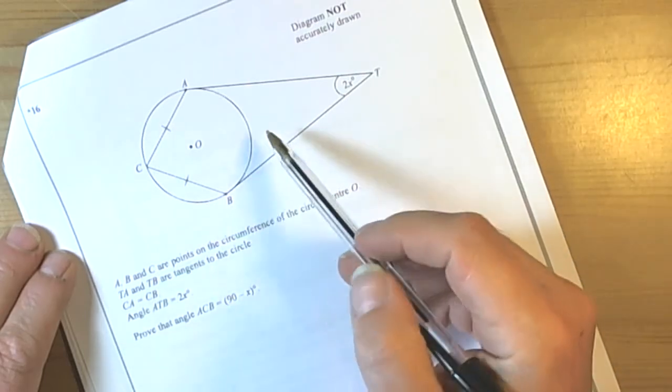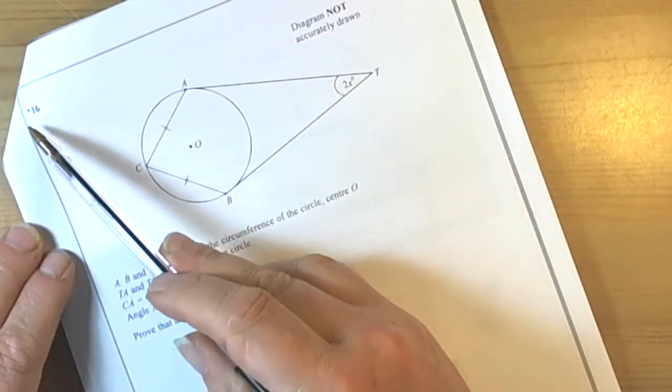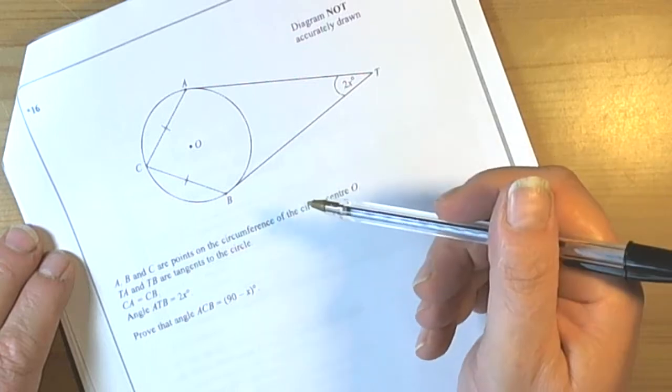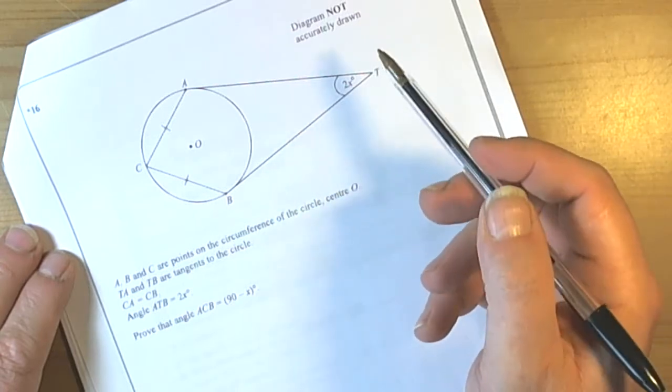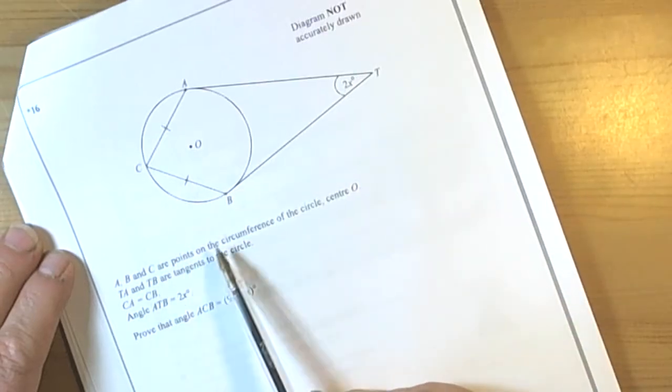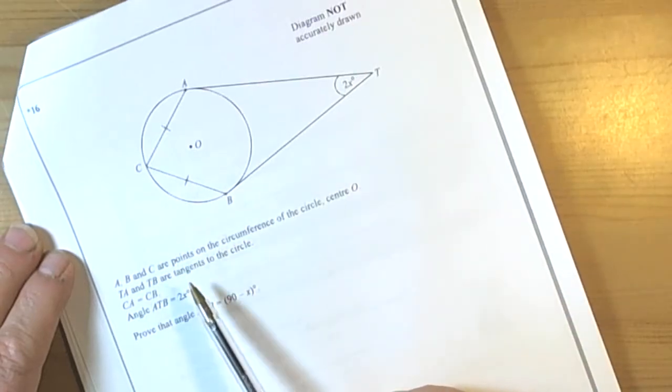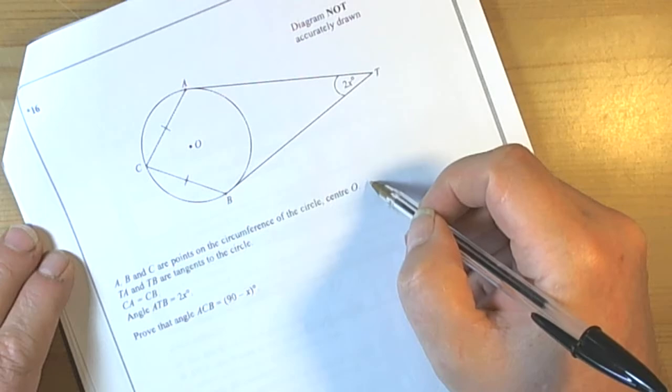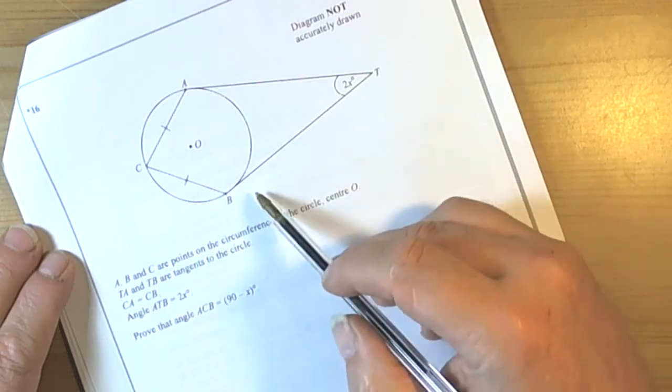So this question involves the use of circle theorems. It's a start question, so they're looking for some clear workings out with explanations of why we chose all the bits we did. So we're going to start thinking about our circle theorem knowledge and the rules that we've got from that and the theorems.